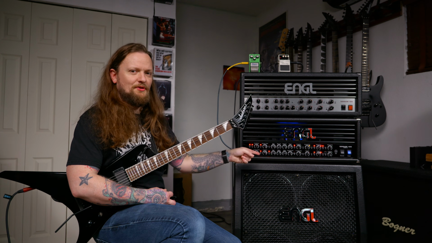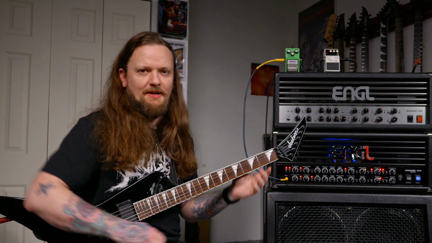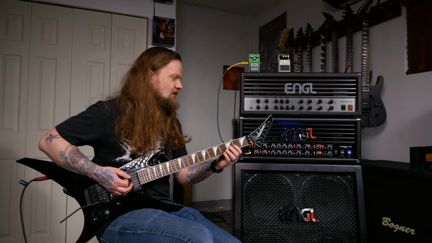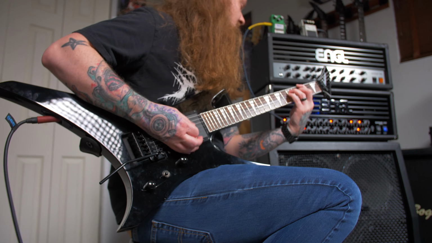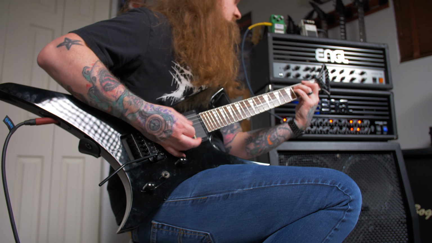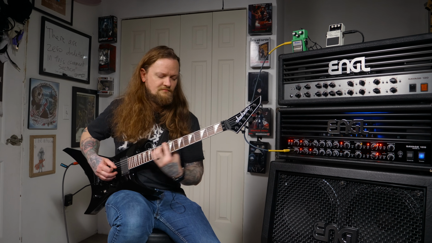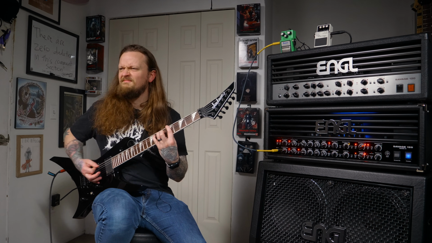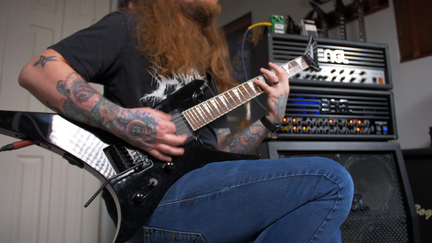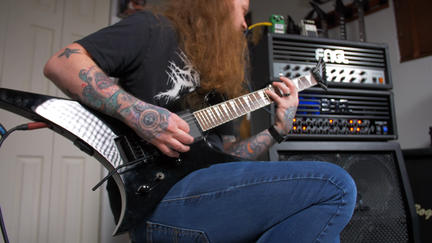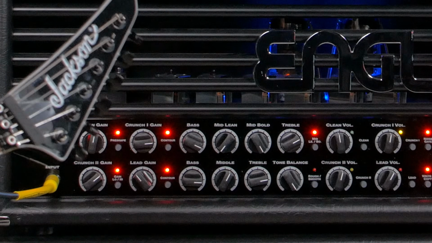Now, we also have a built-in noise gate. Big improvement on the MK2. But here's what Crunch 1 sounds like. Let's contour it.